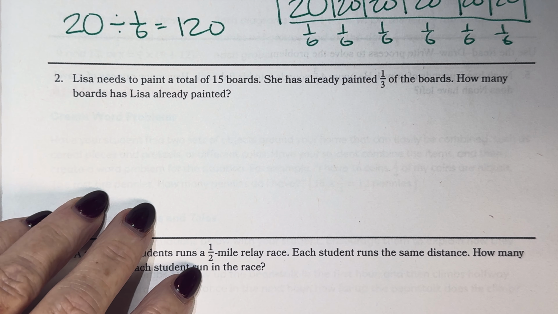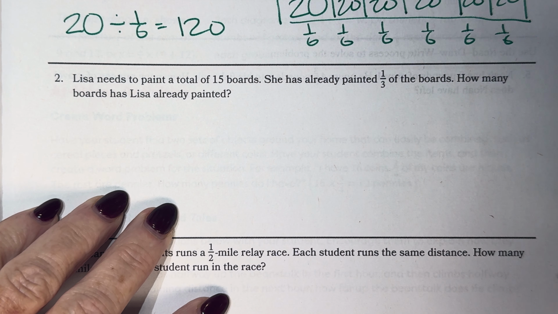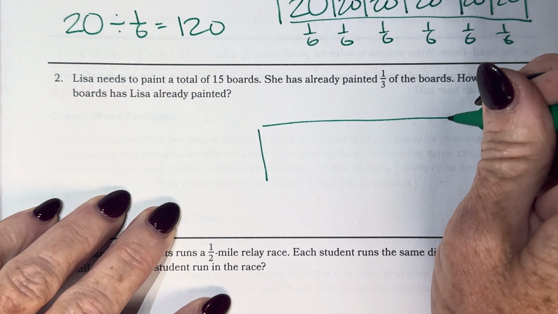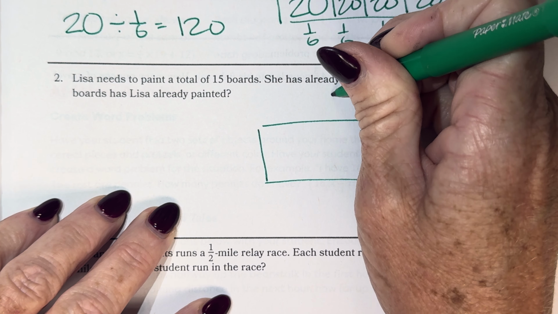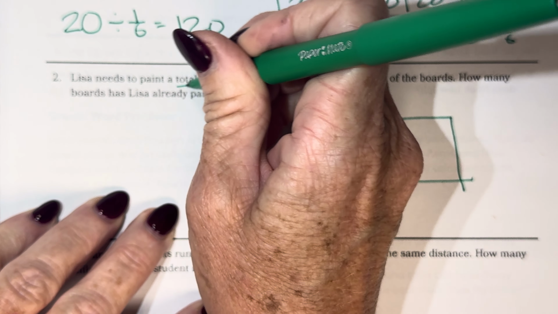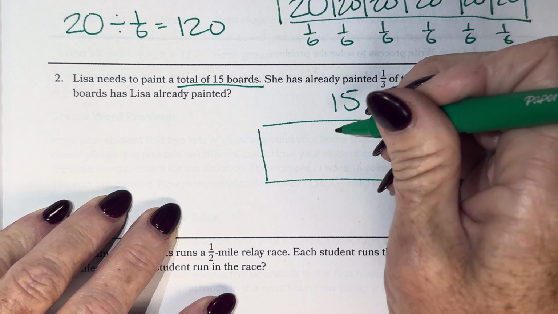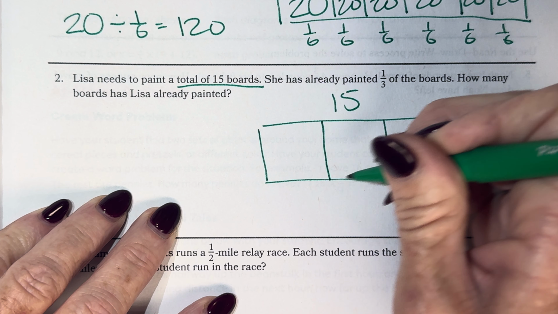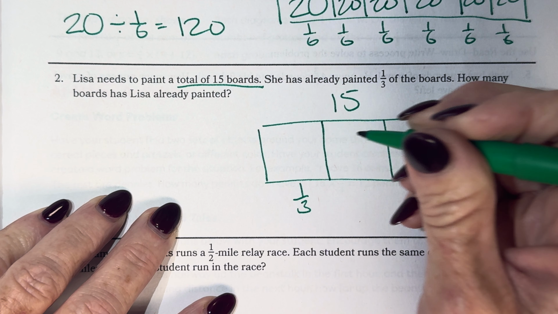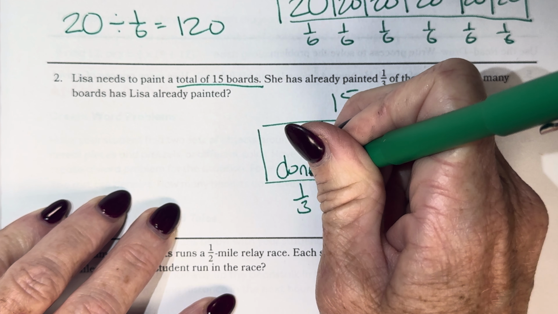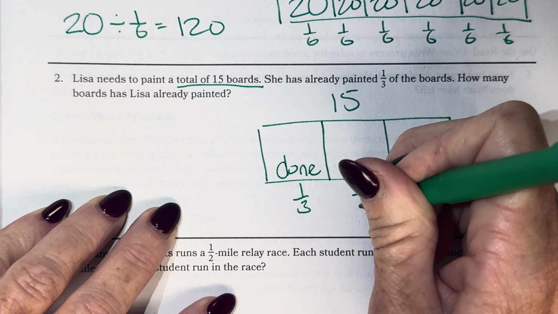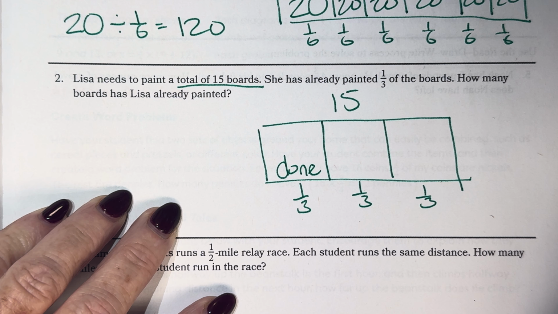But this one, I think I could really draw a picture because it says she needs a total of 15. They told us the total is going to be 15. And they said she's already painted 1/3 of them. So these are already done. These 2/3 she still needs to do. So they're not done.